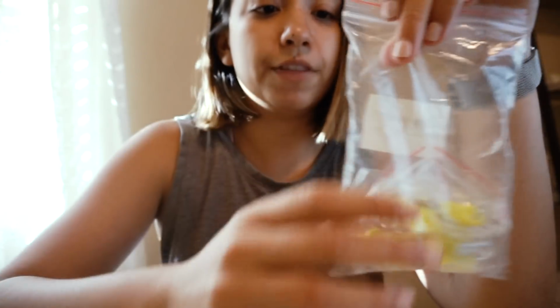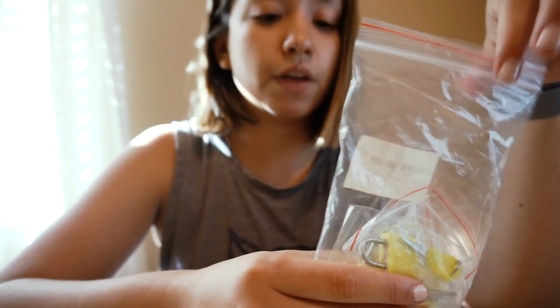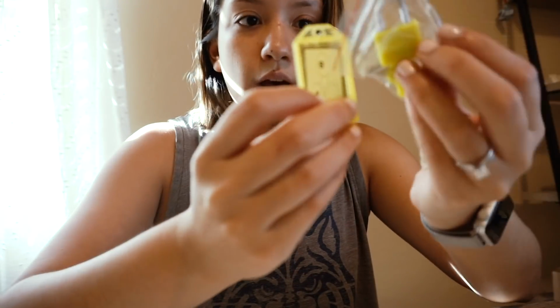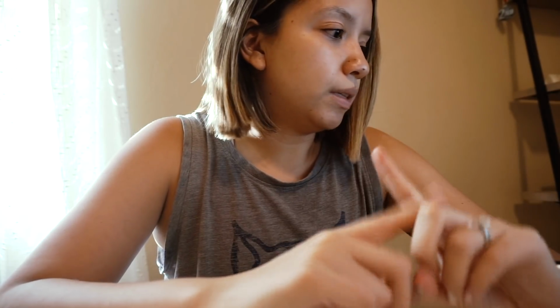So I bought these lock sets. I have this one and I have another one downstairs, I believe, that's blue. And I also bought these keychain tags. Right now I'm using the yellow ones because I am using the yellow locks. I'm gonna be using this a lot for math, maybe even for literacy, but for now I'm just gonna do it for math.